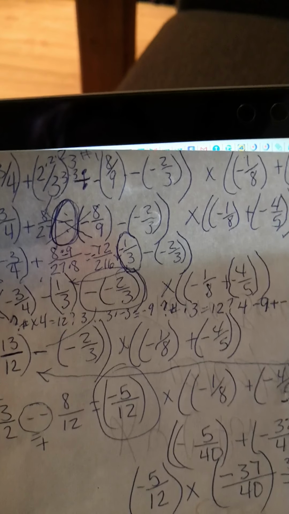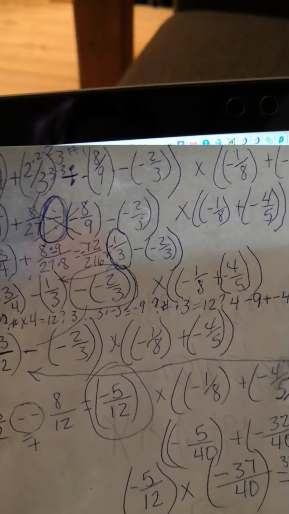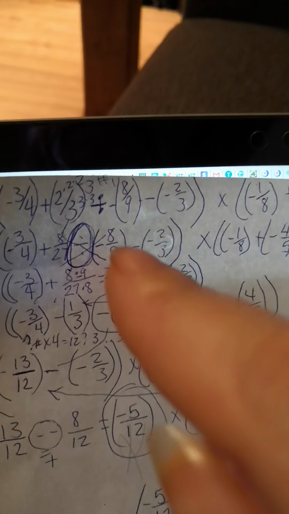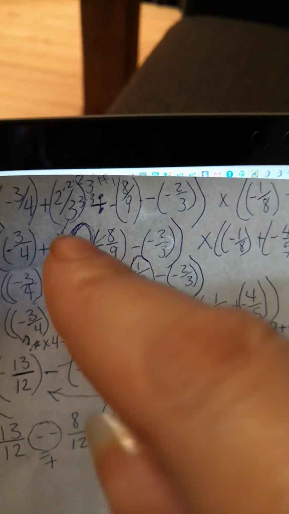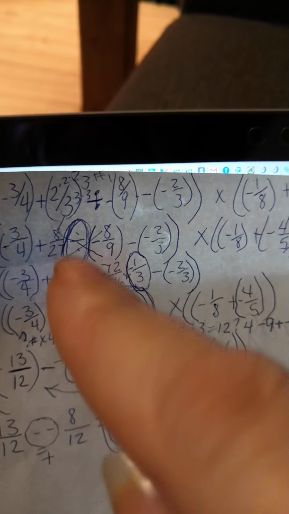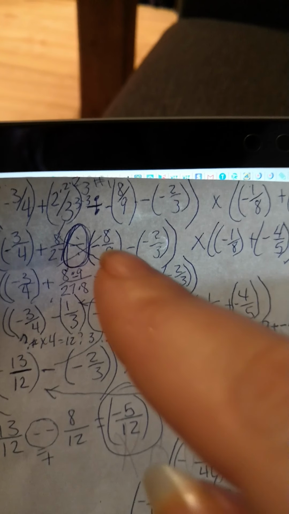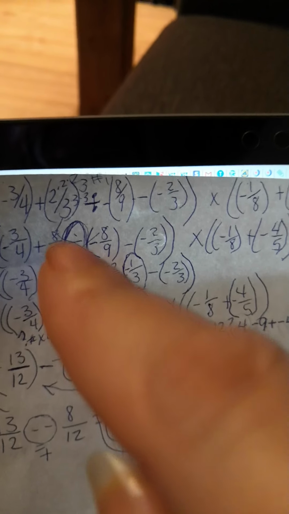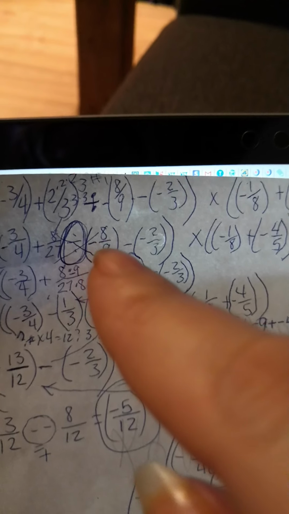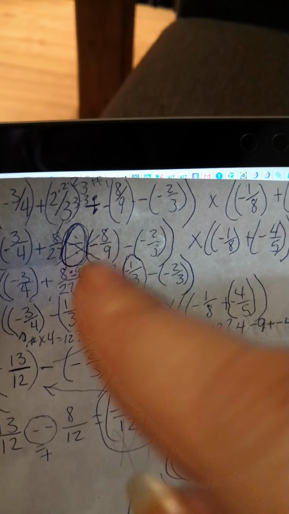You flip it. So we have 8/9 and 8/27. So 8/27 divided by 8/9 is the same as 8/27 times a negative 9/8.